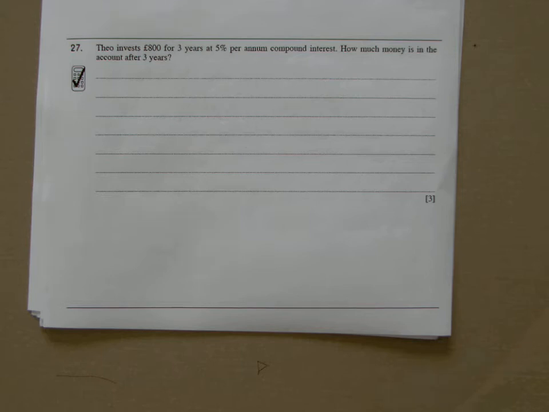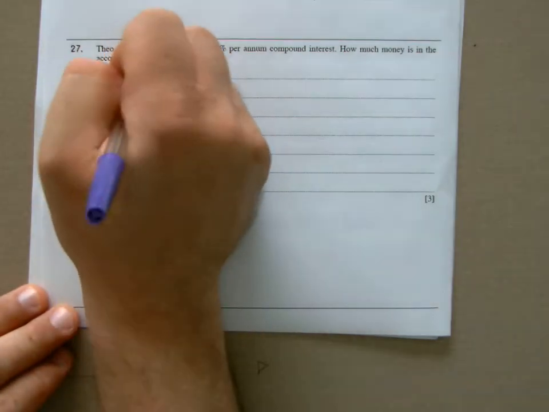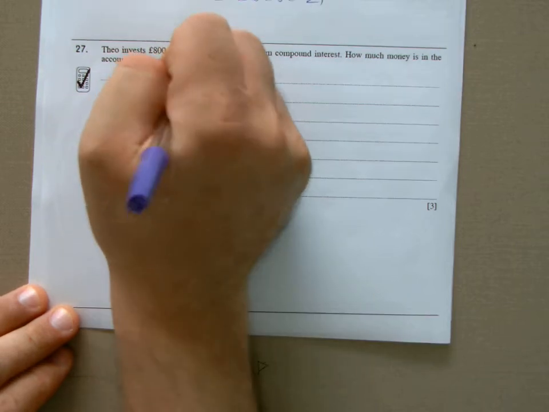Okay, so Theo here invests £800 for 3 years at 5% per annum compound interest. How much money is in the account after 3 years? Well, first of all, of course, we'll calculate 5% of £800. Okay, and remember to write your method down.